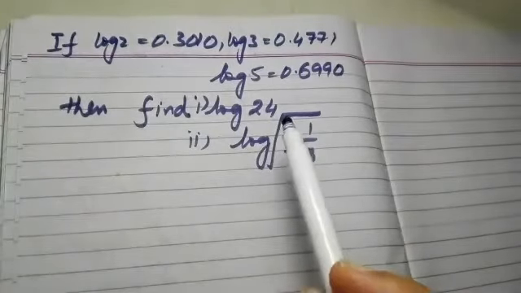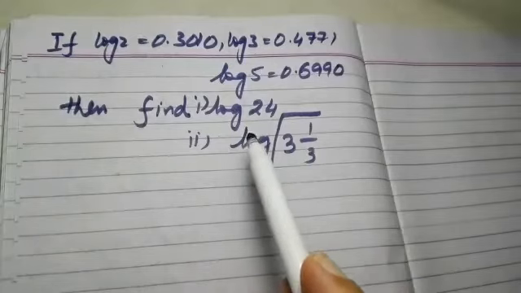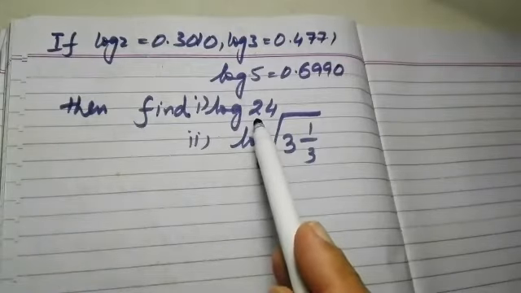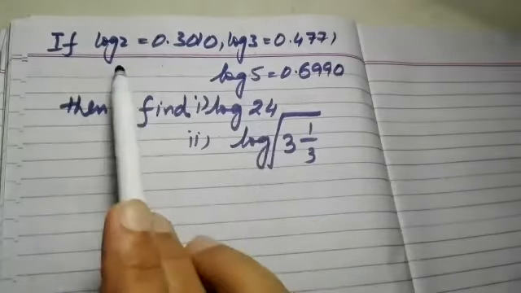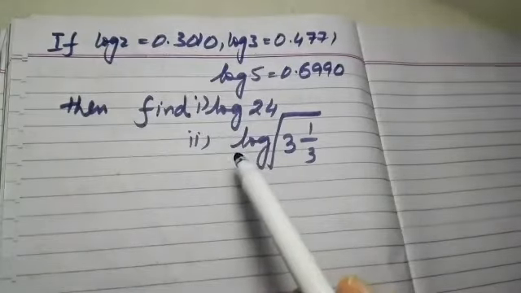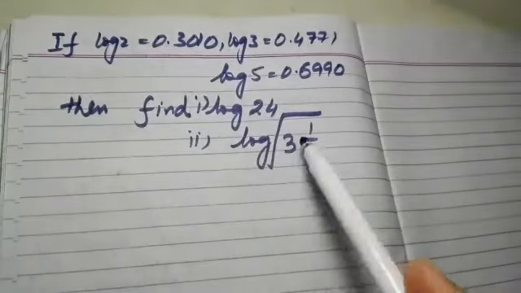The purpose of the given information is that instead of finding the logarithm directly from the logarithm table or by using a calculator, we will use the given logarithms and then find the logarithm of 24.